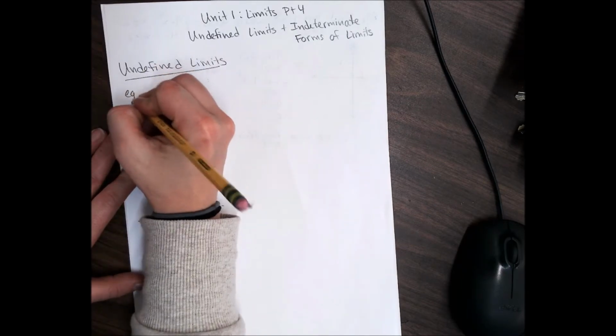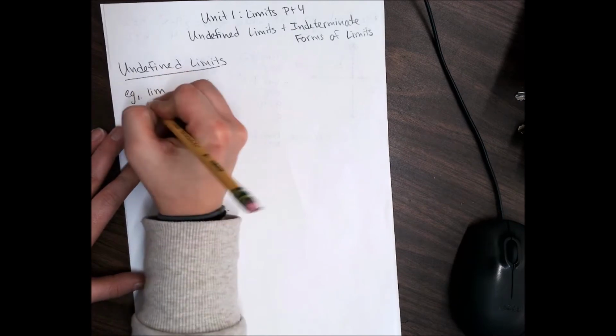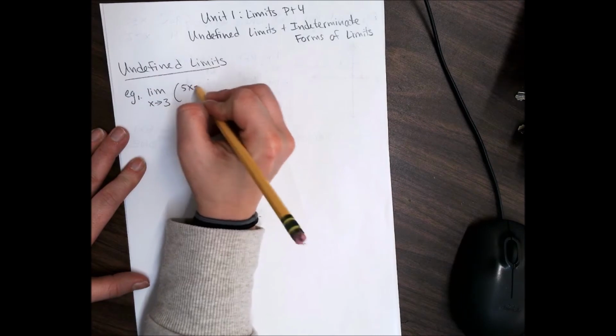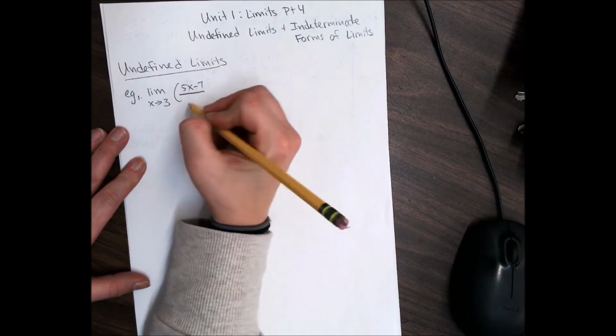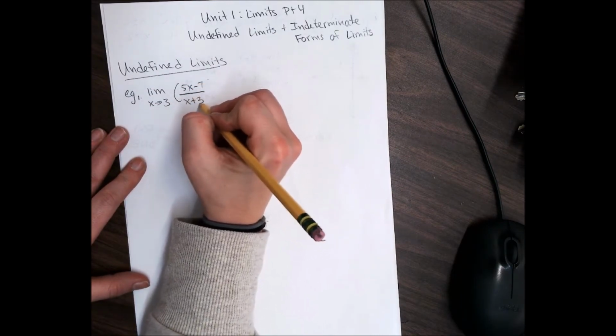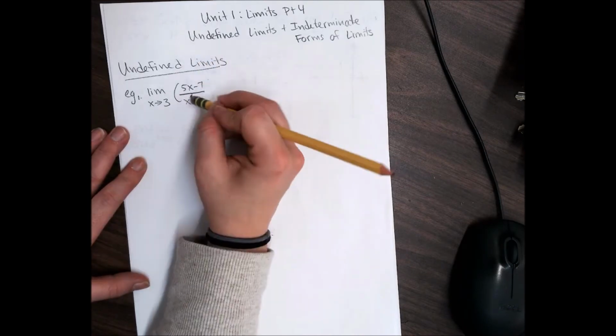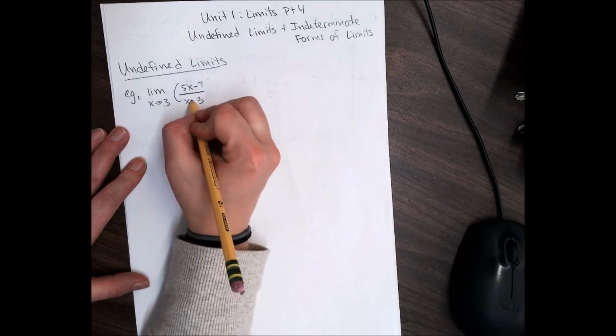So, for example, let's do undefined first. If we have the limit as x approaches 3 of 5x take away 7 over x plus 3. And by x plus 3, I mean x take away 3.